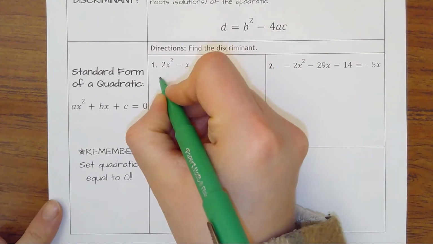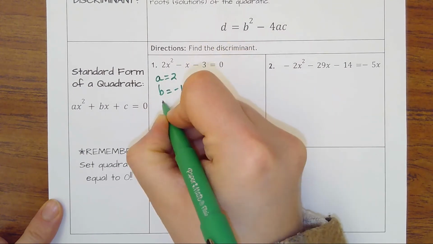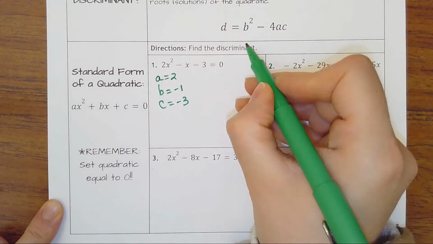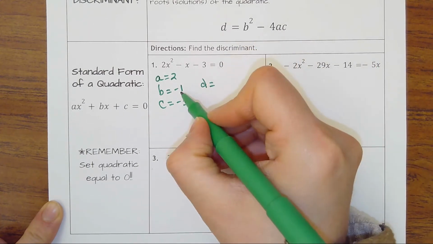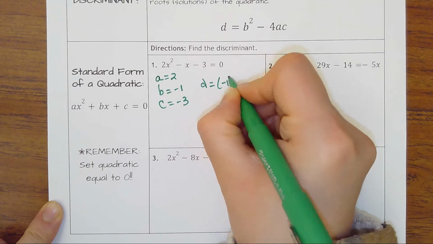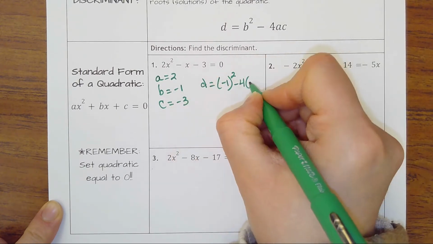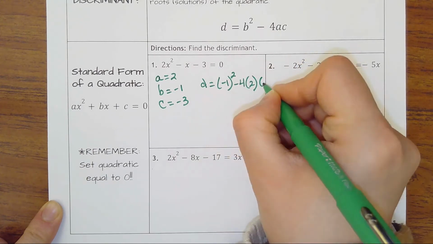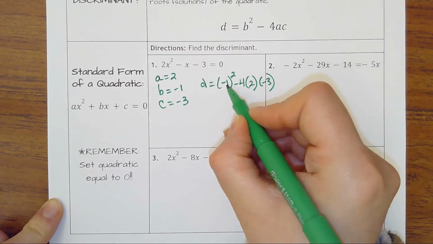So in this one, my a is the 2, my b is -1, my c is -3. So I'm going to do this formula. D equals my b squared, so that's -1, put parentheses around it, squared on the outside, minus 4 times my a times my c. Okay, you can do it on a calculator, but I just find it almost faster not to.